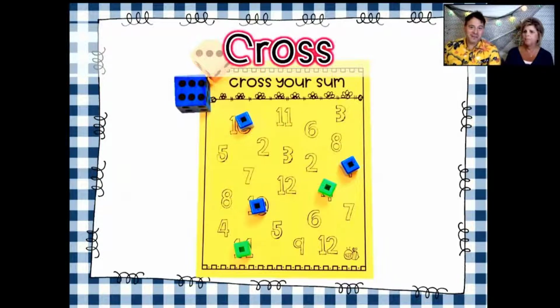Yeah, so the first one is as simple as it comes. We have different versions of this. We have Cross. The game Cross just has numbers 1 through 6 on it. So the children, either against each other, against the class, or by themselves, like Kim said, are rolling 1 die, and then they're using a Unifix cube, a mini eraser, a counter, whatever it is, to cover up that number on their board. And they're just trying to fill in their board as quickly as they can.